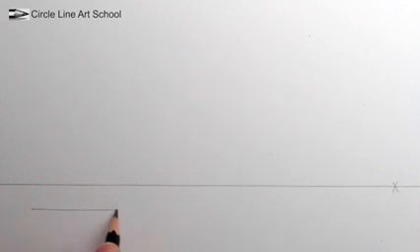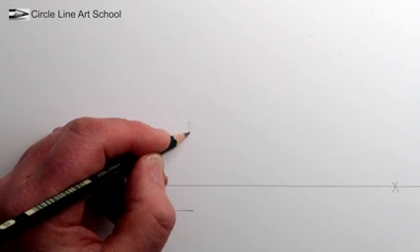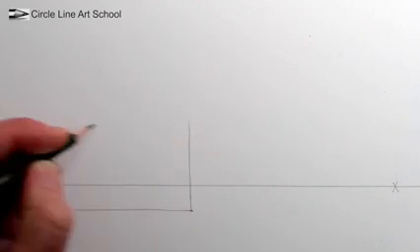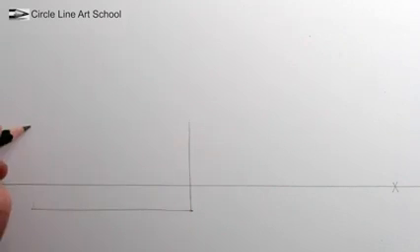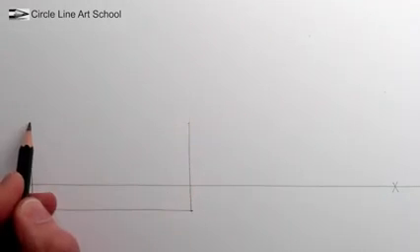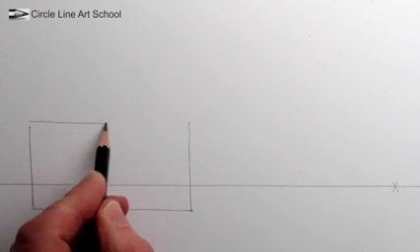Now draw a horizontal line below the horizon on the left, and add some more lines to make it into a rectangle, which is longer than it is high, and the top of the rectangle needs to be above the horizon line, and the base of the rectangle needs to be below the horizon line.